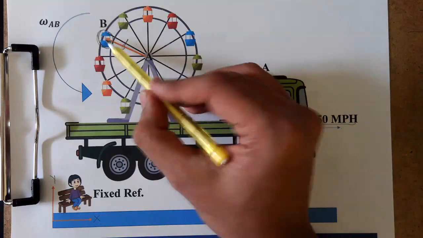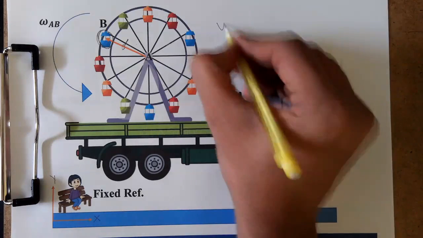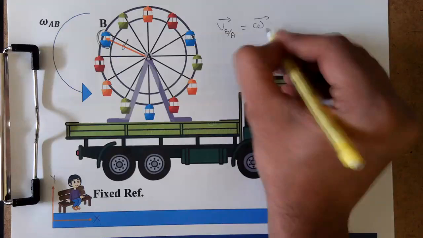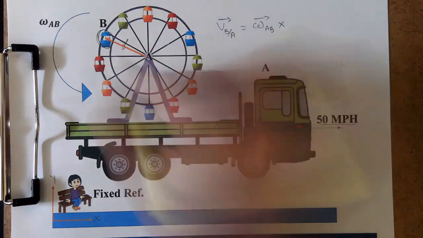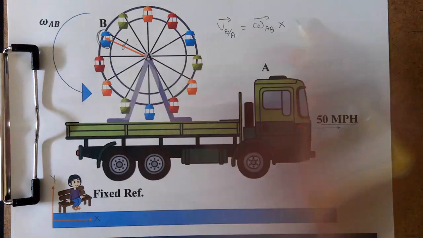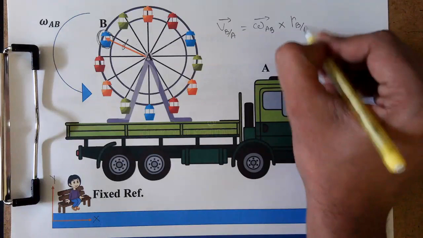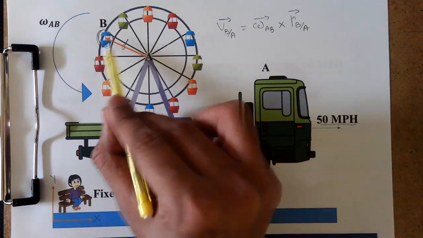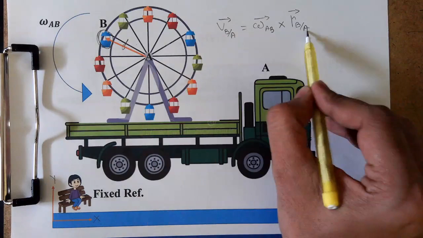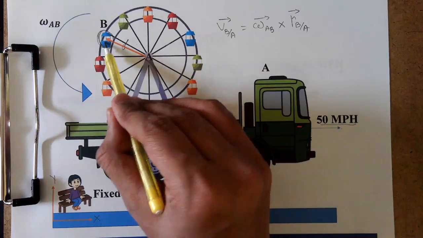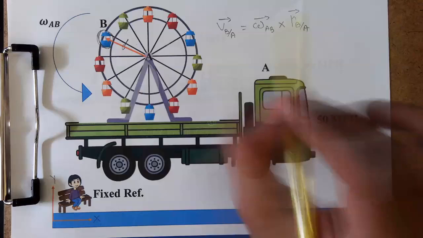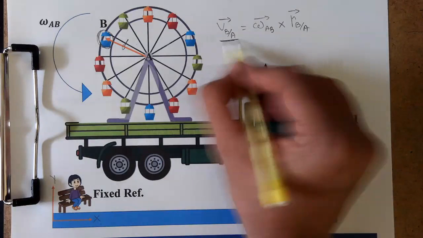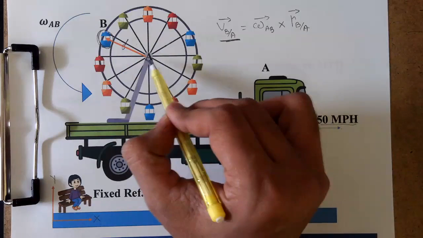So velocity of B relative to A, called VB with respect to A, can be obtained using the cross product of the link's omega AB with the position vector that goes from A to B. So it's RB relative to A. You have to be very careful with the direction of the position vector. It's the position of B relative to A, so the arrow goes from A to B. That's how we define the relative position vector. So this velocity is the relative velocity of B with respect to A.